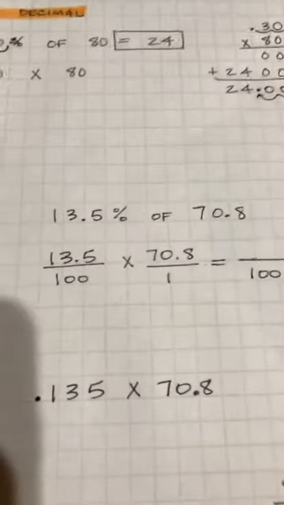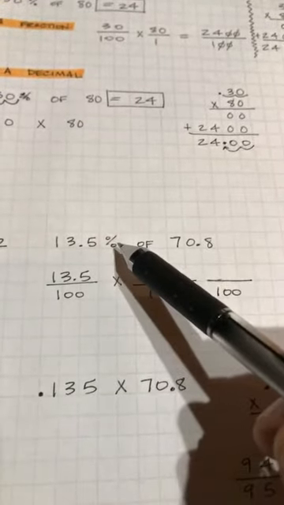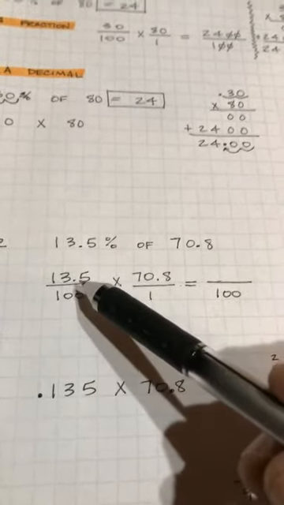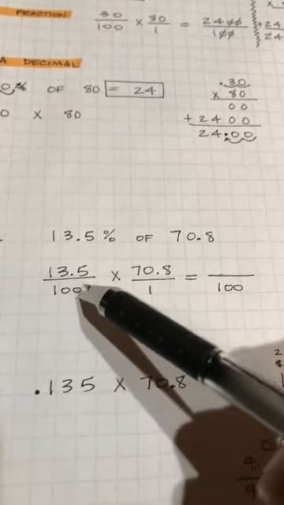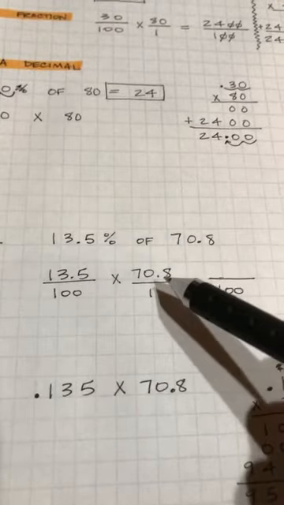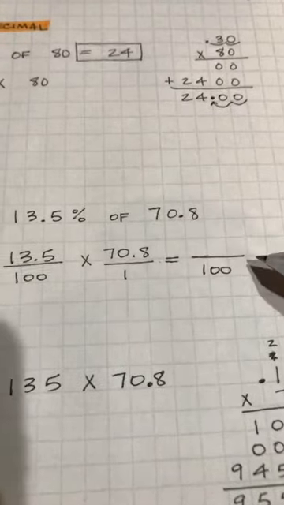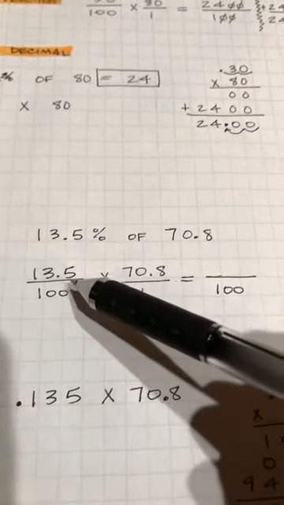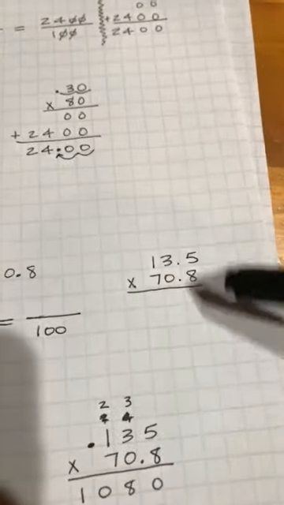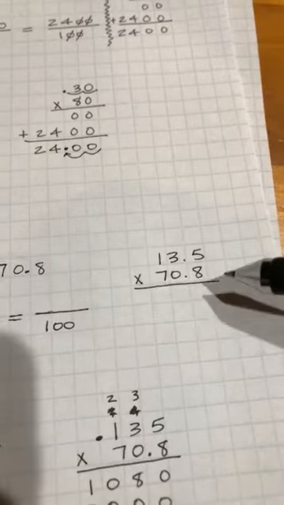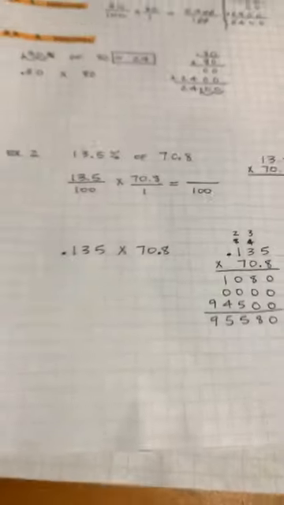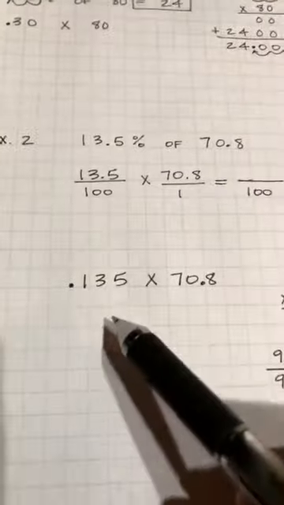So when it's like that, you can do it as a fraction. 13.5% is the same thing as 13.5 over 100. And 70.8 is the same thing as 70.8 over 1. I can multiply straight across. But I'm going to have to multiply 13.5 times 70.8 over here. I'm going to have to multiply decimals anyway. So why don't I just go ahead and start out as a decimal instead?